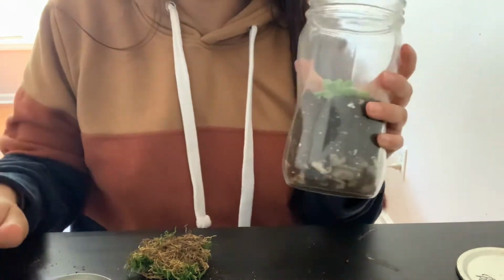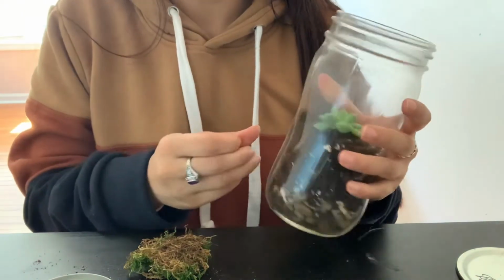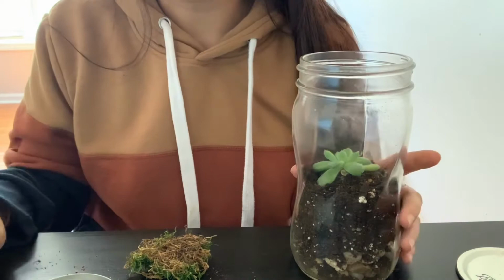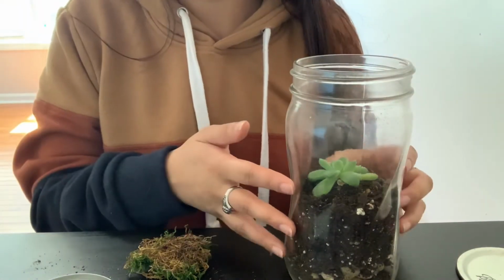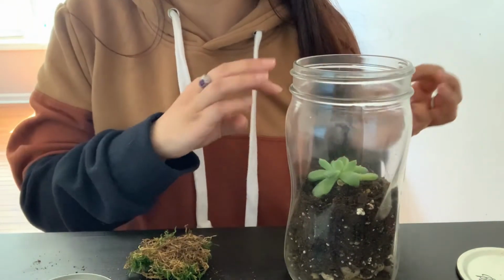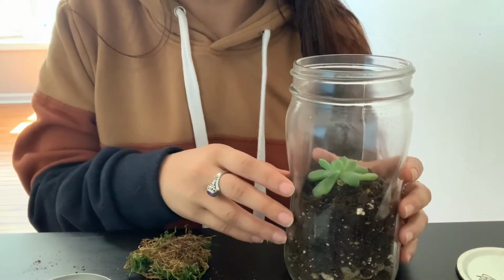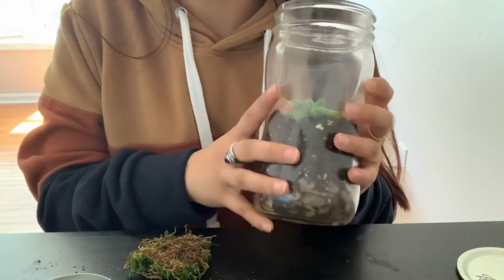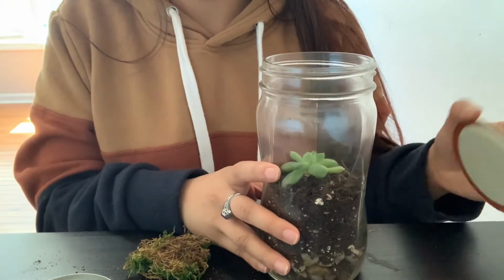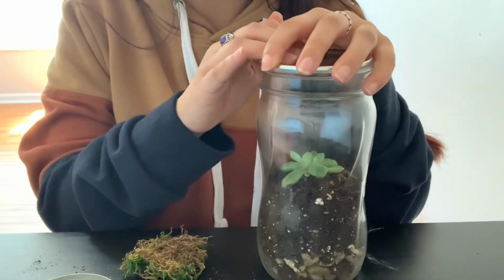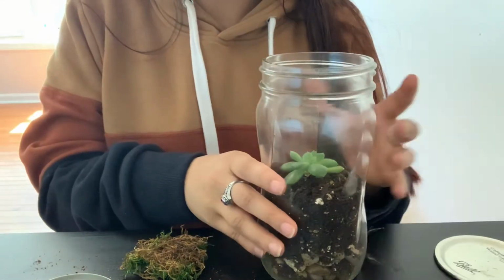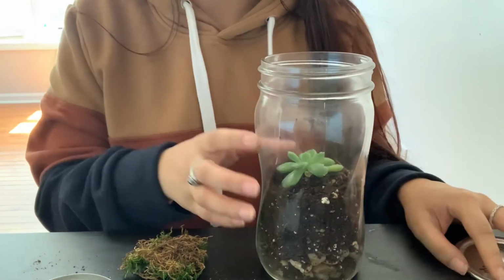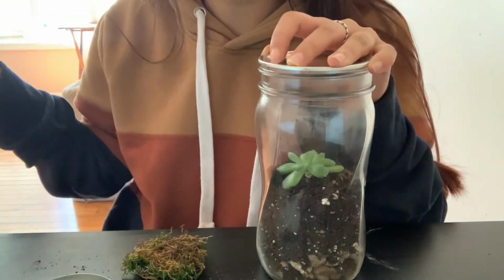In reality, you would probably want to add more plants, maybe some more sticks, maybe more pebbles, whatever you want. I know people have added bugs to their ecosystem so that they could observe how they adapt and run the ecosystem within the jar. But make sure if you do, don't add too many bugs or animals because they can use up all the oxygen. This is a self-sustaining ecosystem and it's going to be closed off. But once you have everything you want inside of your jar, make sure you add some water and then close it off and put it in the sunlight.